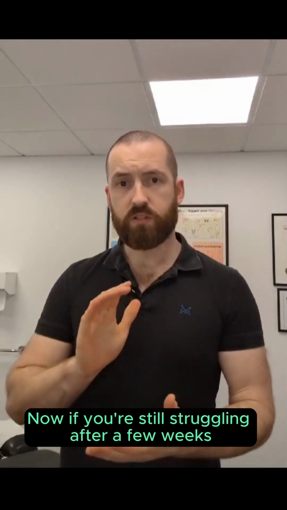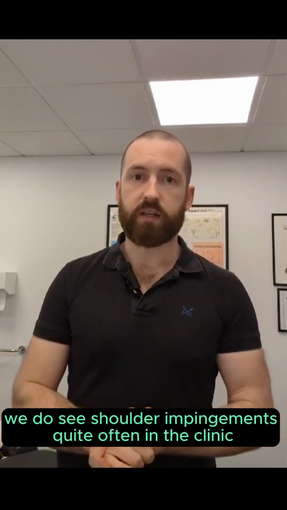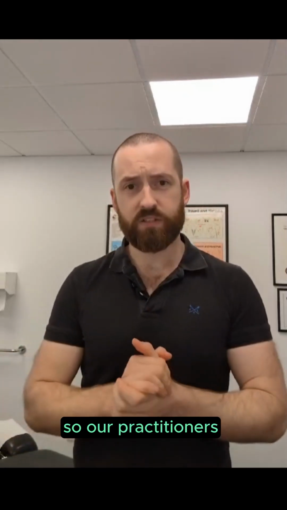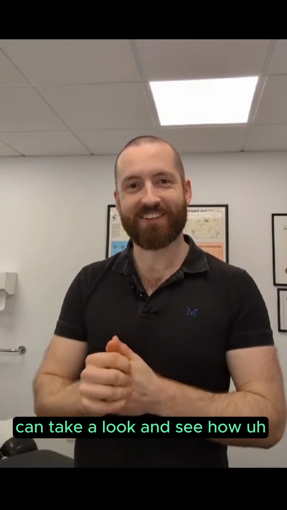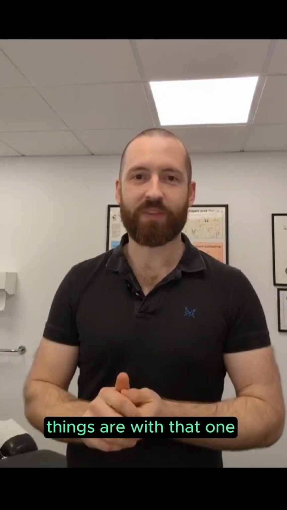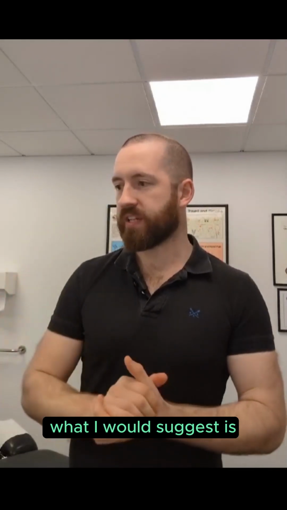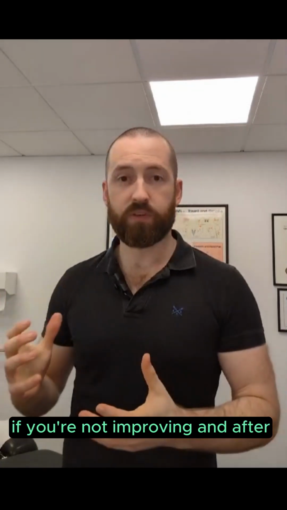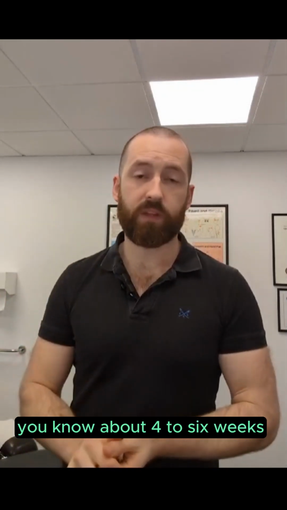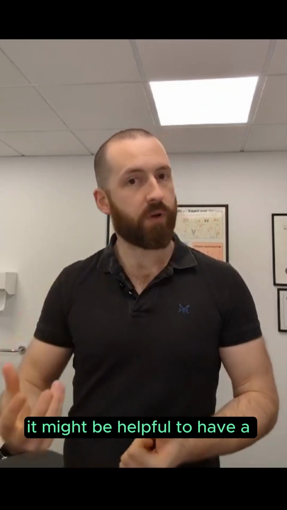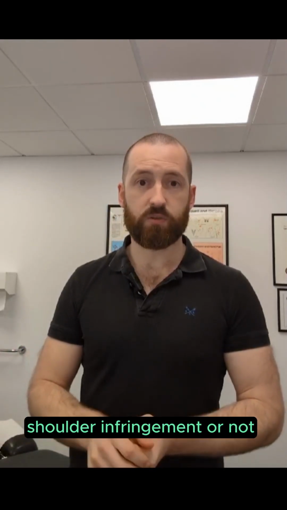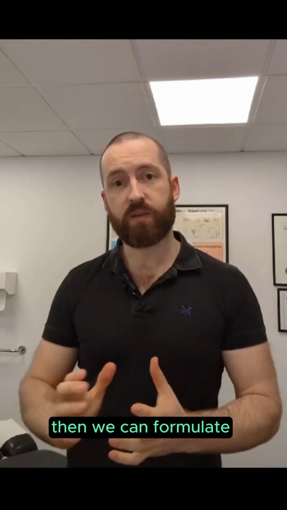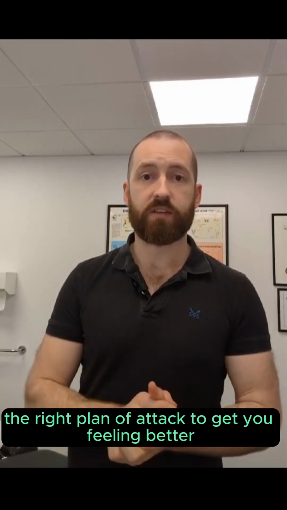Now, if you're still struggling after a few weeks, we do see shoulder impingements quite often in the clinic. Our practitioners can take a look and see how things are. What I would suggest is, if you're not improving after 4 to 6 weeks, it might need an expert to take a look at it to see if it is a shoulder impingement or not. And if it is, then we can formulate the right plan of attack to get you feeling better.